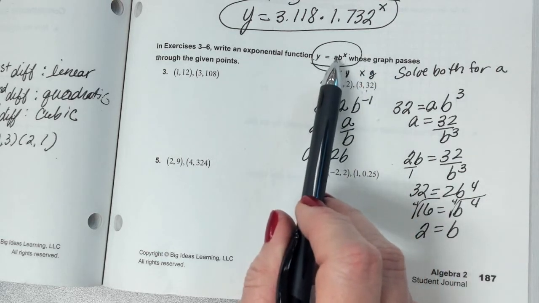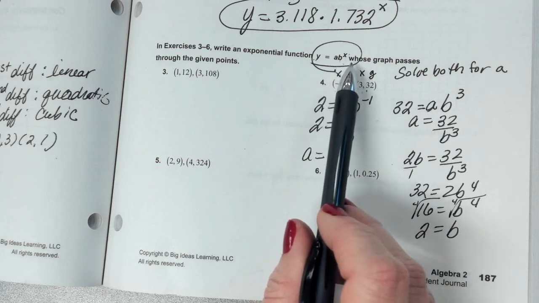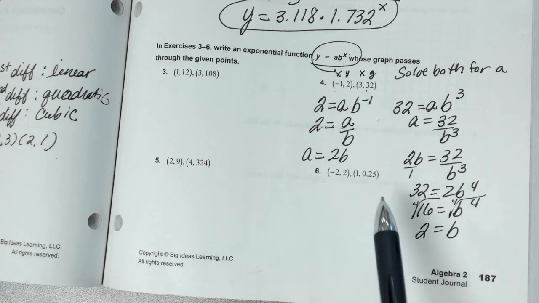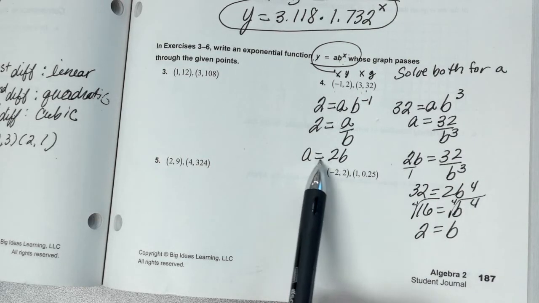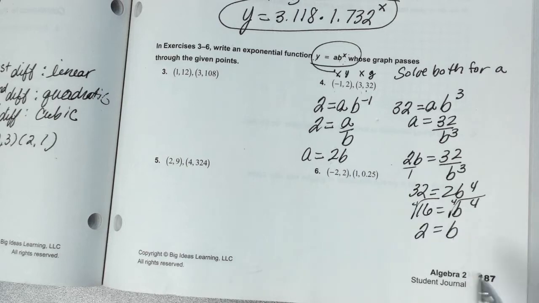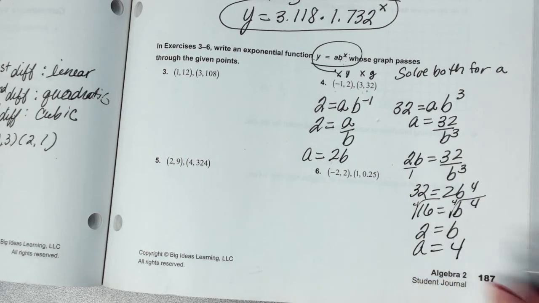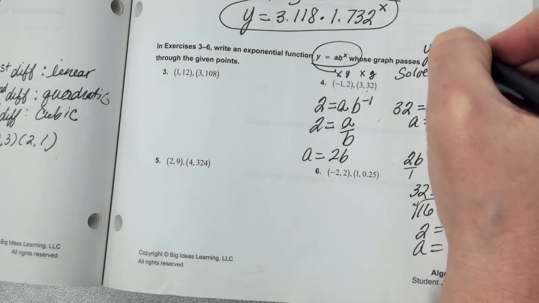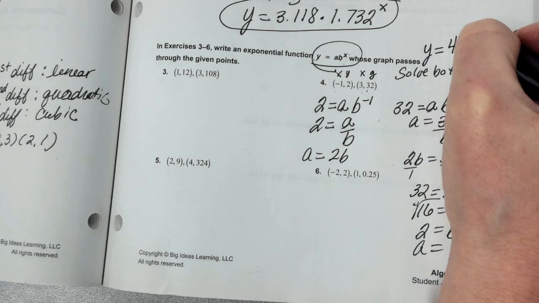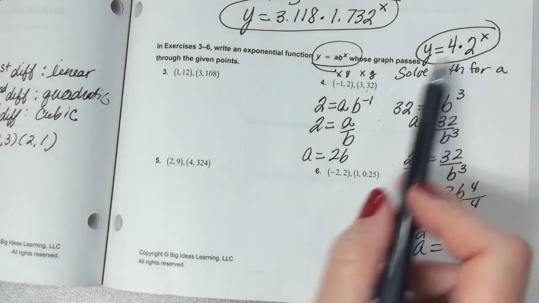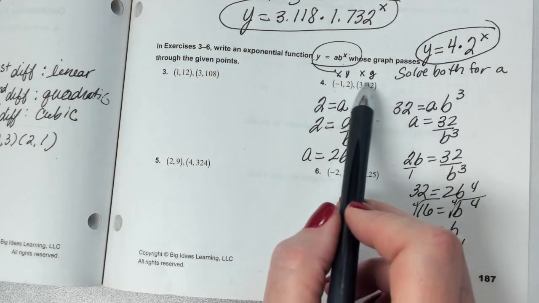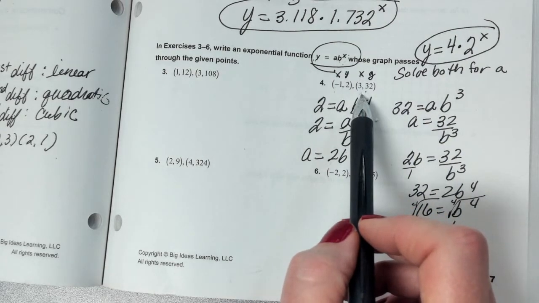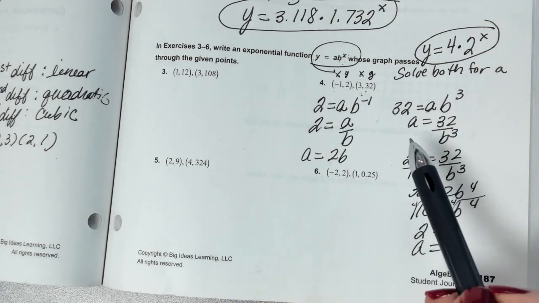How do I figure out what a is? Because we're trying to find out what a is and what b is. How do we find a now? Plug it in anywhere. We can plug it in here. A equals 2b. B is 2. So what's a? 4. So here's my equation then. Y equals a, which is 4, times 2 to the x. That's the equation that's going to go through those 2 points. Of course, it's a lot easier just to put it into your calculator, but I want you to practice this as well. Do you need to see another one, or do you think you understand the process?